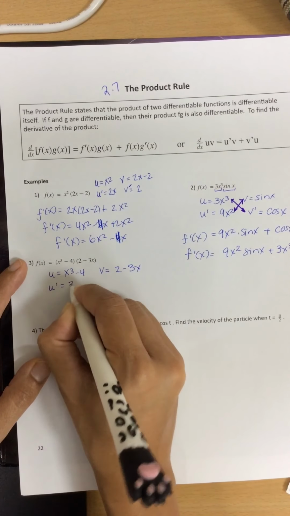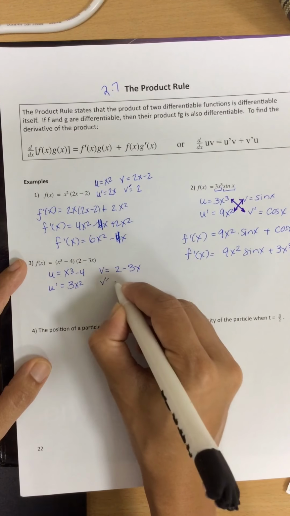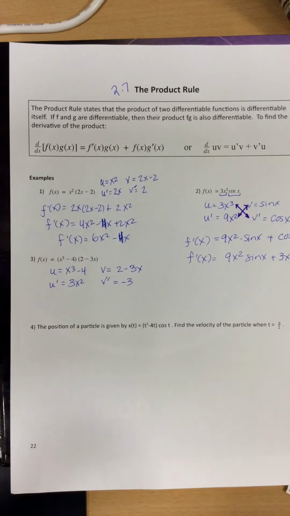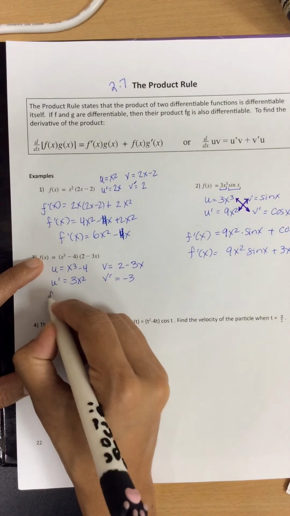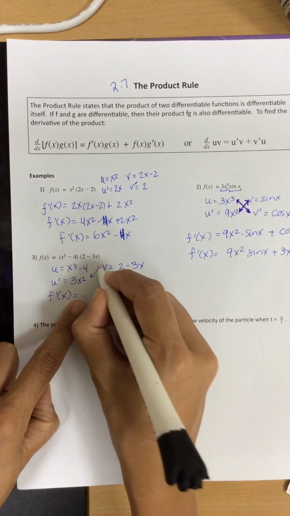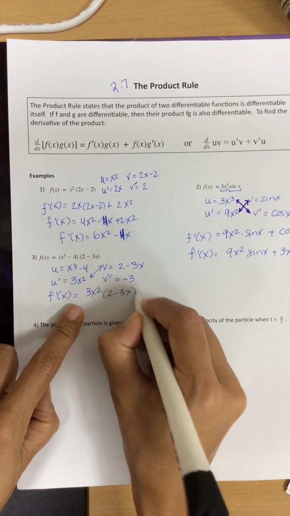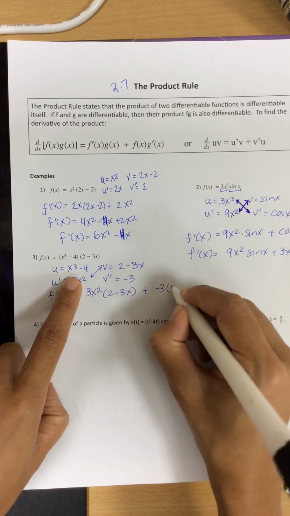U prime is 3x squared, and that's minus 0. I don't need to worry about it. V prime equals 0, negative 3. So let's just go across the diagonal. So f prime of x equals these two plus that way, put the negative 3 first.